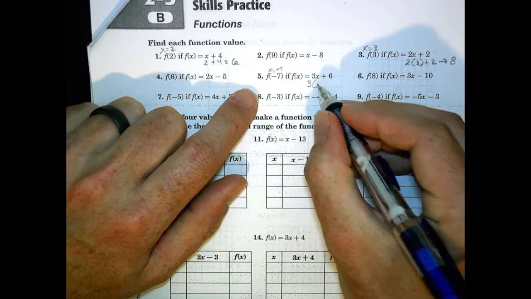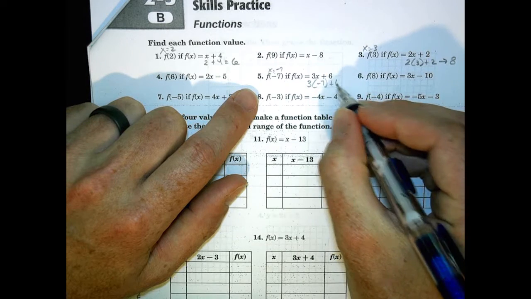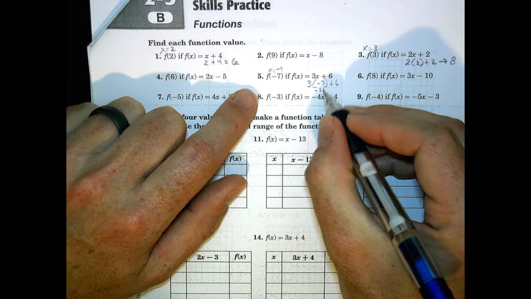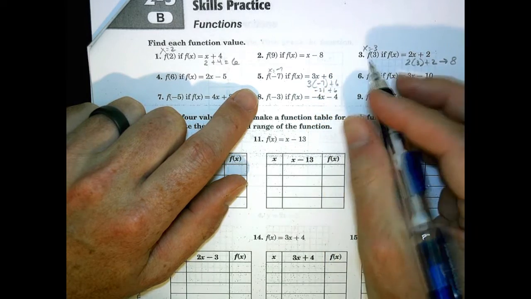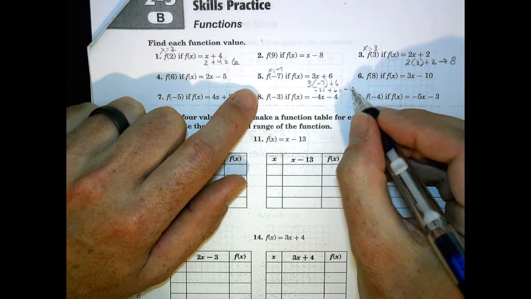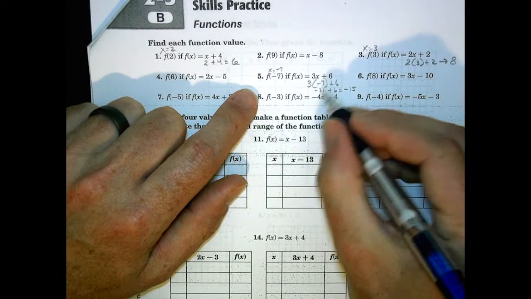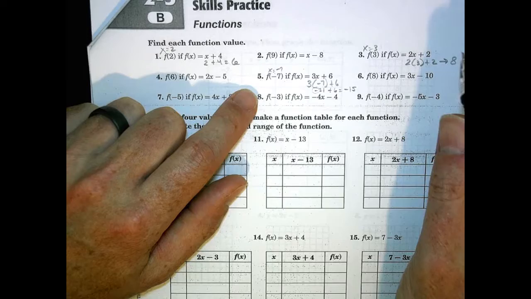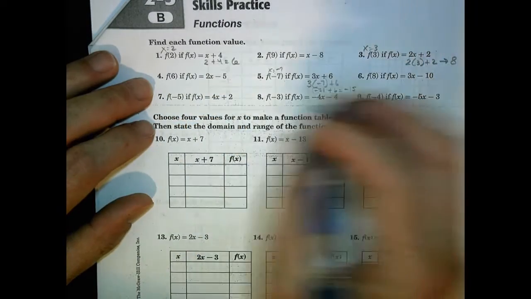Well, we have 3 times negative 7 plus 6. So 3 times negative 7 is negative 21 plus 6, becomes a negative 15. The signs are different, so I find the difference. 21 minus 6 is 15, and I keep the greater absolute value sign, negative 15.